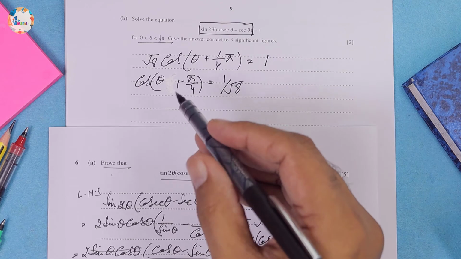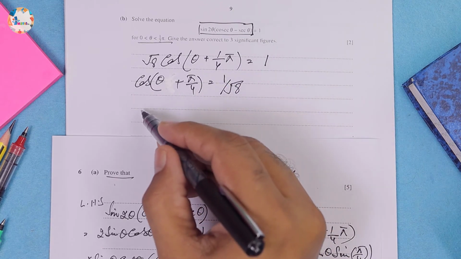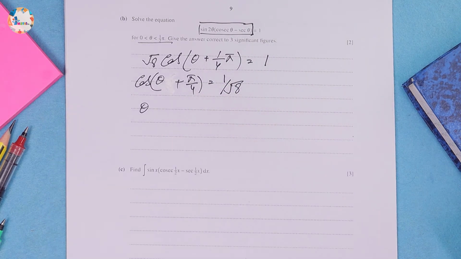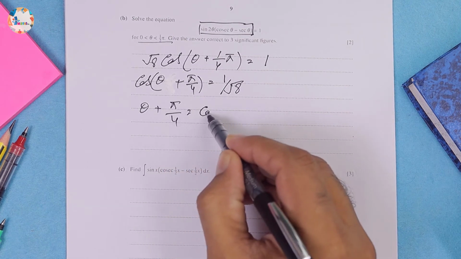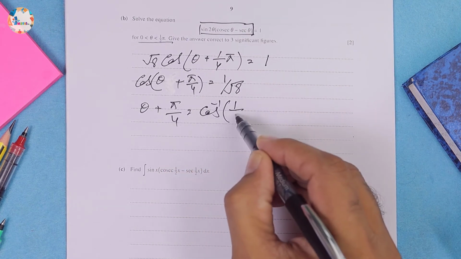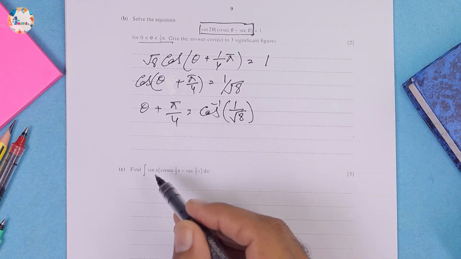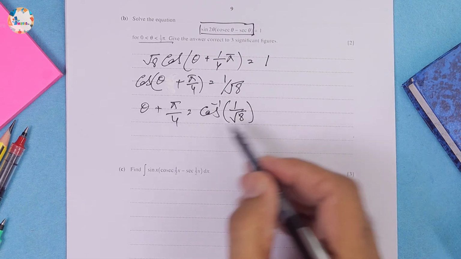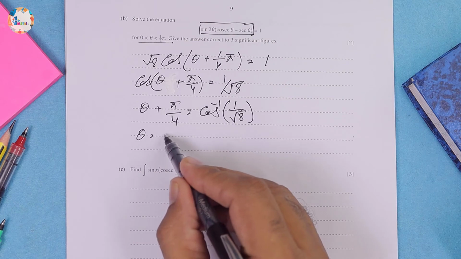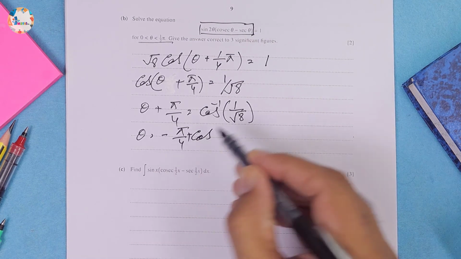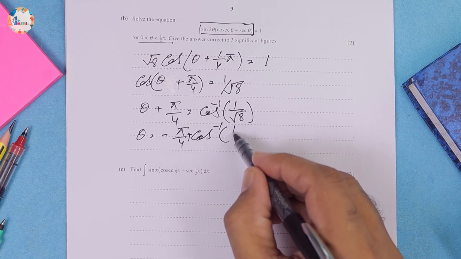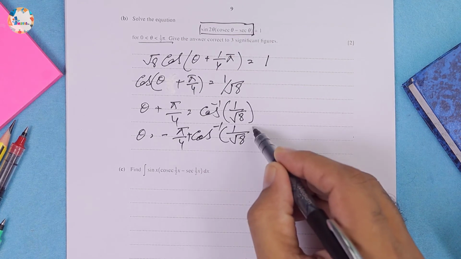Now we can shift cos also, so theta plus pi by 4 is equal to cos inverse of 1 over root of 8. Now we can shift this pi by 4 also, so theta is equal to minus pi by 4 plus cos inverse of 1 over root of 8.